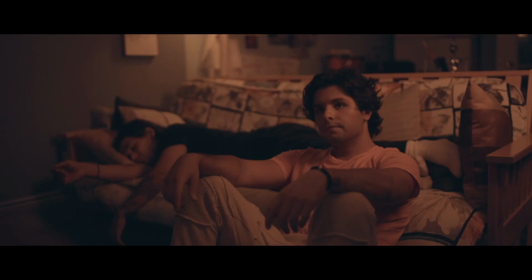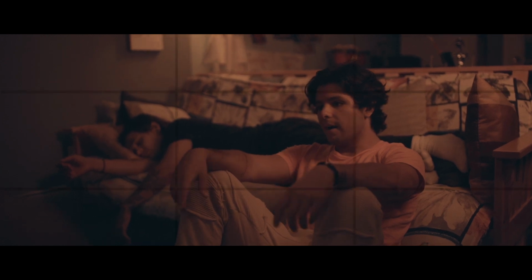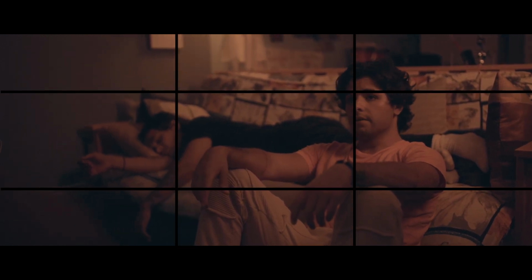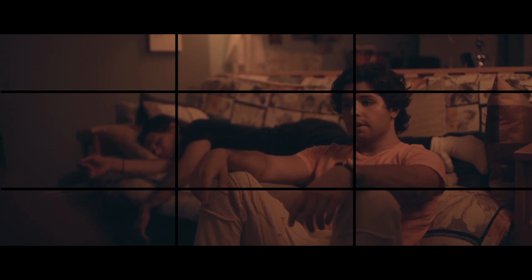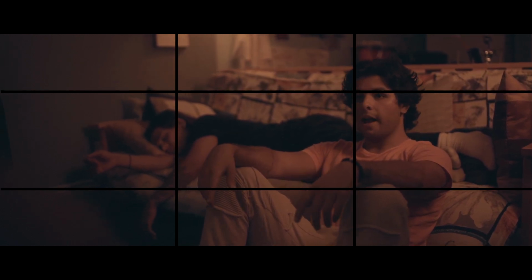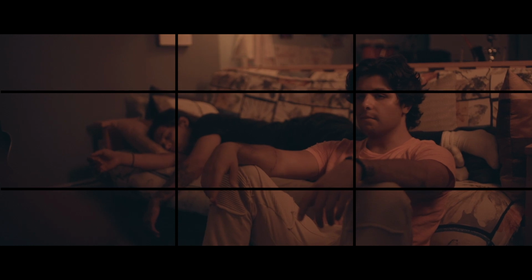For example, in this scene, it is 2 characters in a dialogue scene. I don't have them framed in the center, but I have them framed along one of the vertical lines on the grid. The reason for this is that it gives them what we call looking room. The looking room pretty much says that the character is looking off frame at something, and in this case, it's another character.